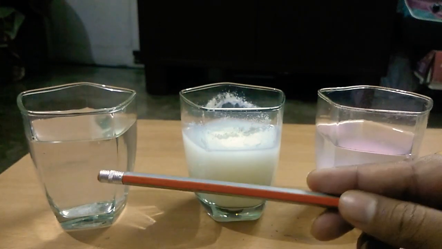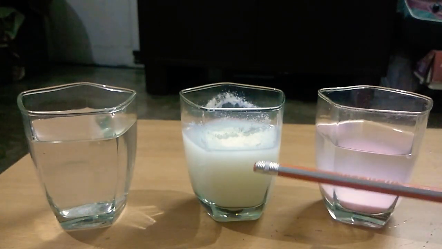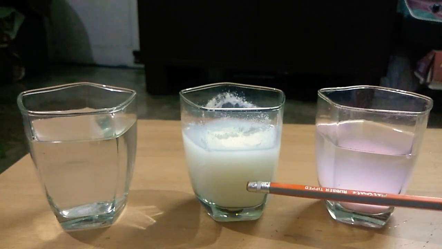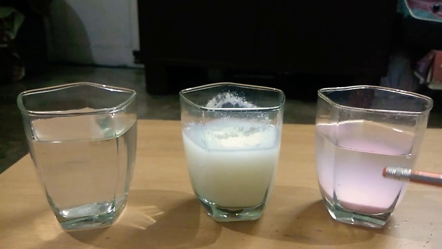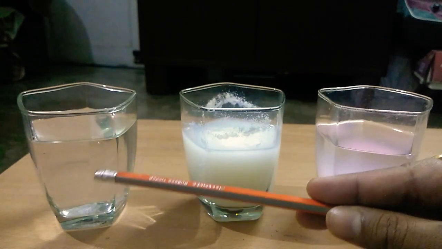Solutions are homogeneous, colloids appear to be homogeneous but are actually heterogeneous, and suspension is heterogeneous. The next property that we'll discuss is visibility of particles. If you see clearly, you cannot see any particles here.